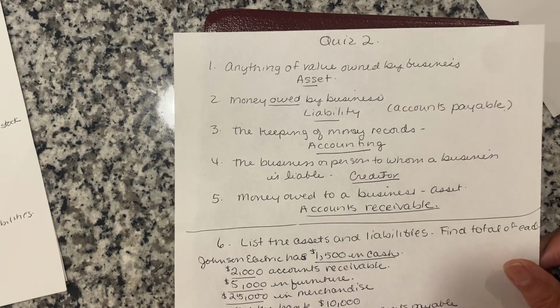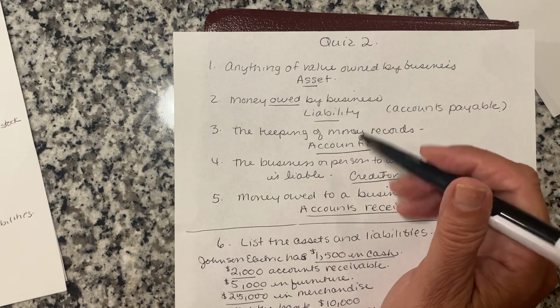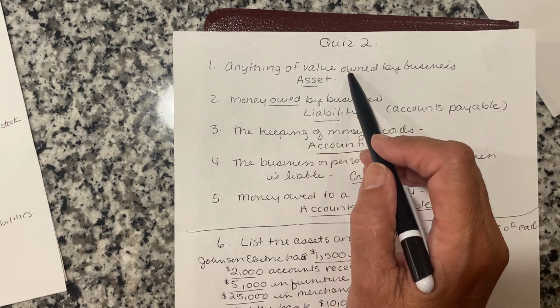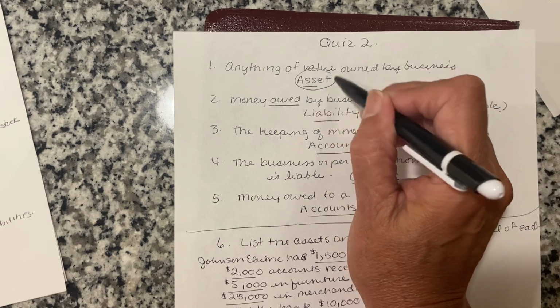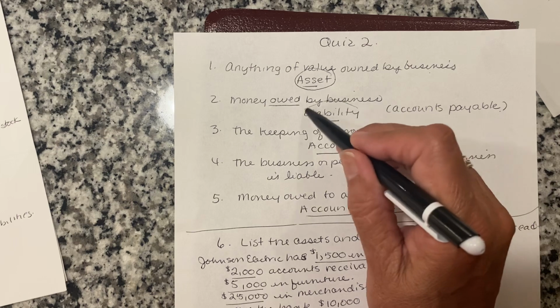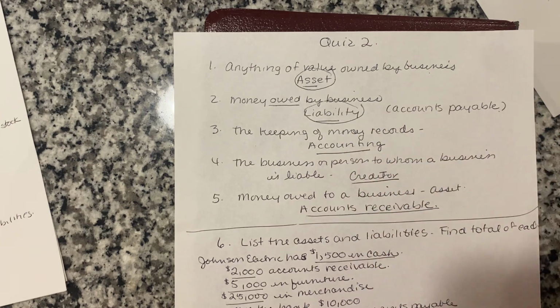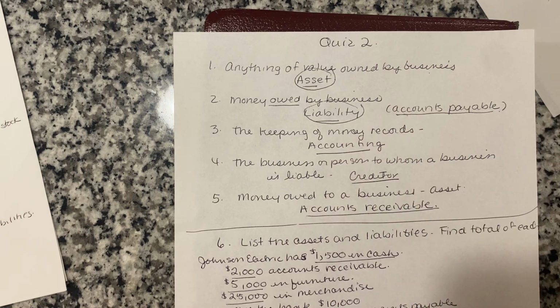You need to know these words, what they are. So anything of value owned by your business is called an asset, right? Money owed by the business is called a liability. So just know the difference. Or accounts payable. That means a liability is what you owe. So it's called accounts payable because you need to pay them, right?